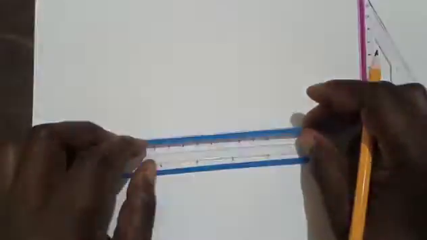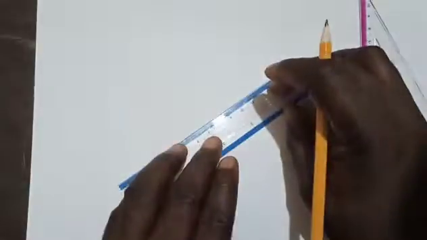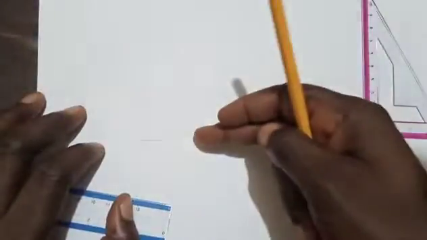So if you're given a straight line here, let me start with this. This is the first one, a straight line. And we want to construct another line parallel to this straight line.